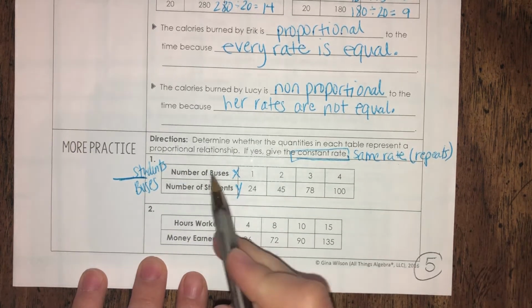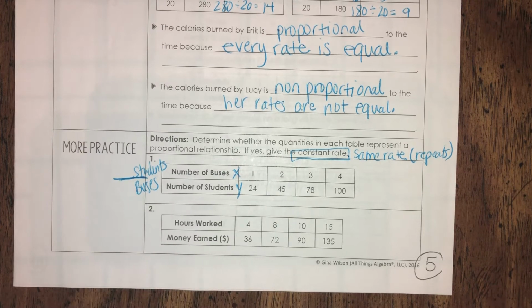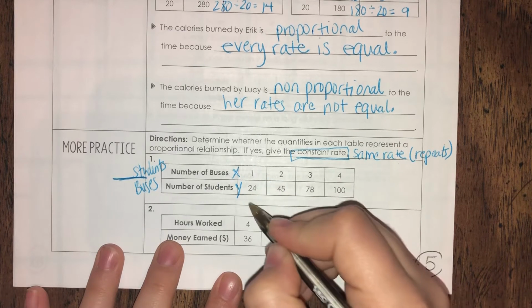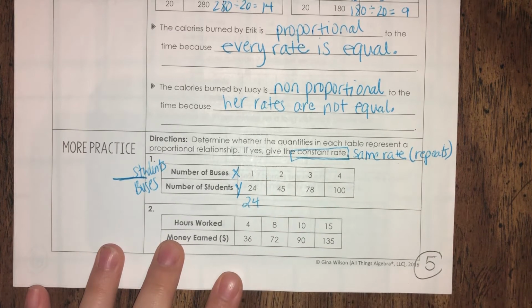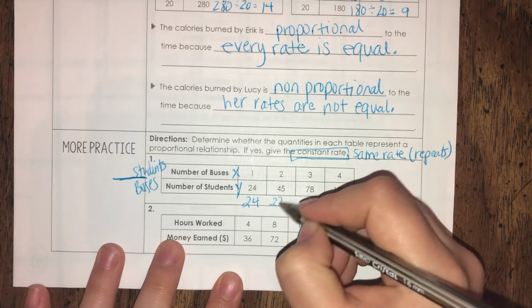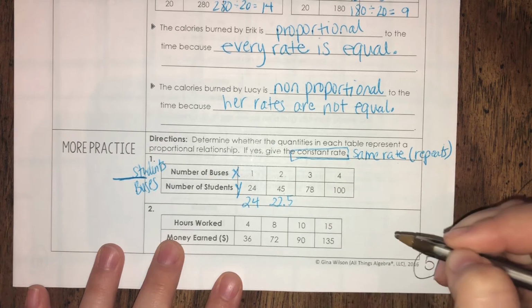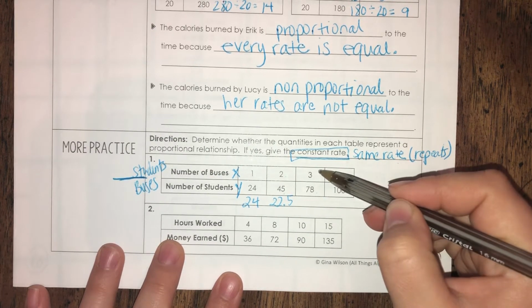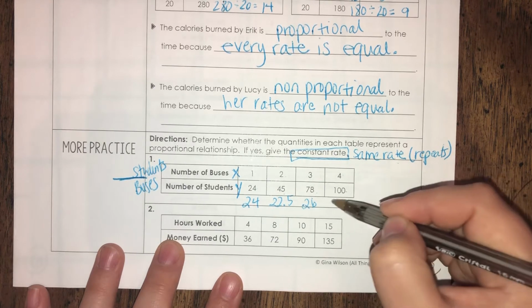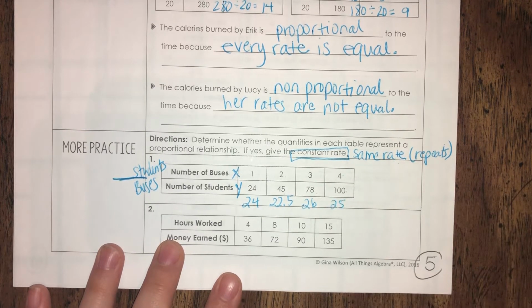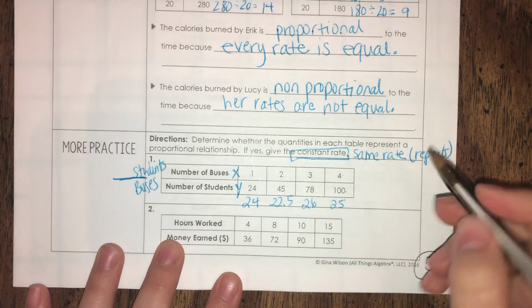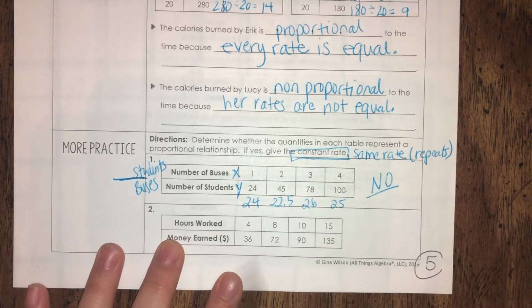So now that we have that set up and we understand how we're going to do our division example, we're going to try it. We're going to do 24 divided by 1. That gives us 24. 45 divided by 2 gives us 22.5. 78 divided by 3 is 26. And 100 divided by 4 is 25. Can I say yes, this is proportional, or no, it's not? Nope. None of these are the same.